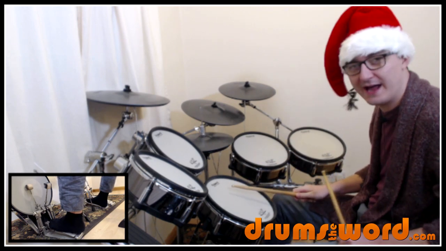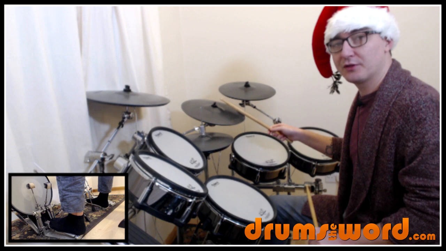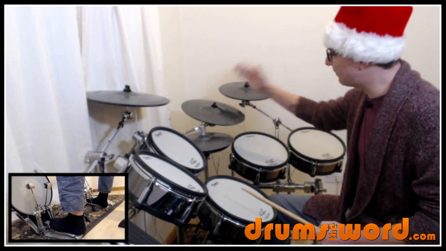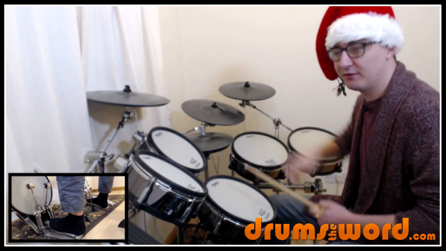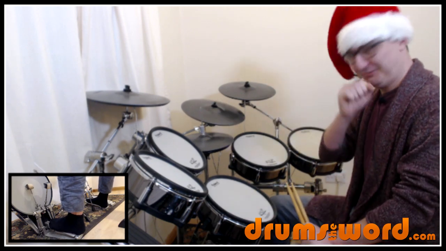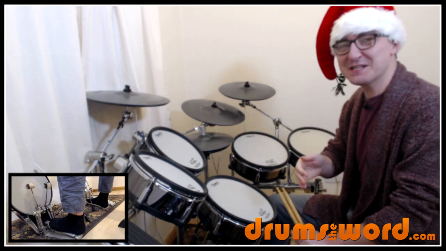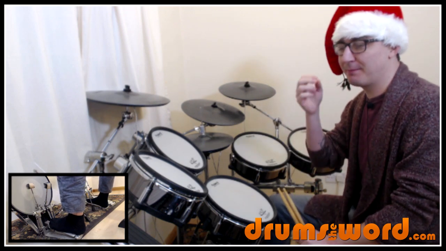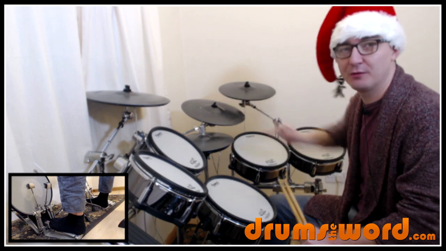We end on 1 there. Then Don moves to the bell of the ride cymbal, and he plays the bell of the ride cymbal on the backbeat on 2 and 4. 1, 2, 3, 4. The next bar, just the bass drum on its own. We're playing the bass drum on beat 1 and this bell on 2 and 4.